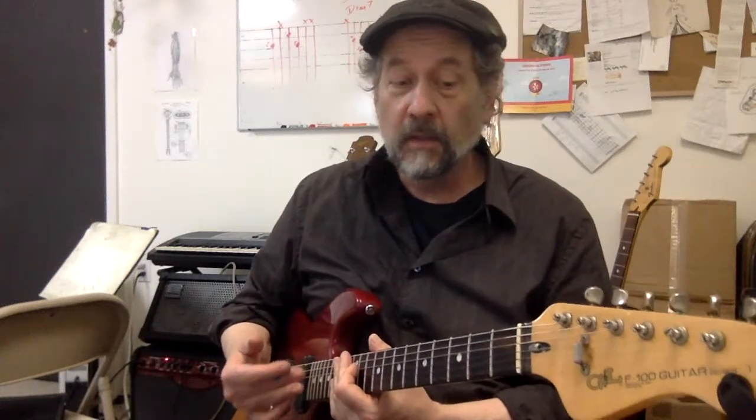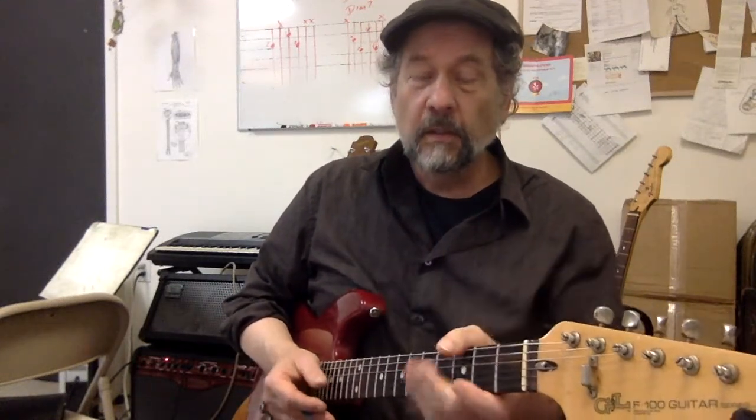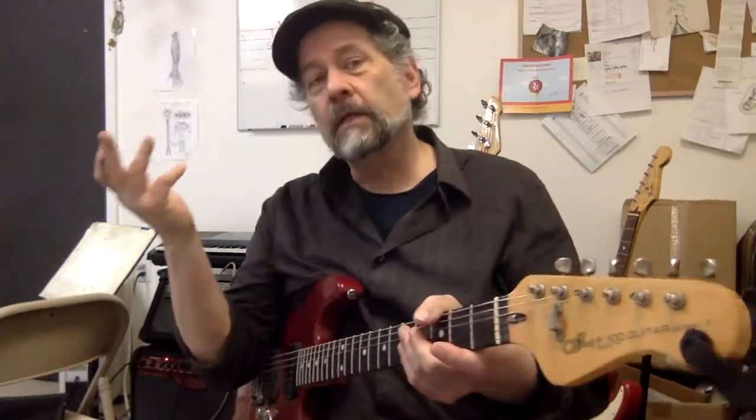arrangement in both keys. Now, finding those 3 positions, one after another, relative to each other, you could think, well, I'm going to have to memorize all these fret positions, or I'm going to have to know 5th fret, 7th fret, 9th fret, 11th fret.